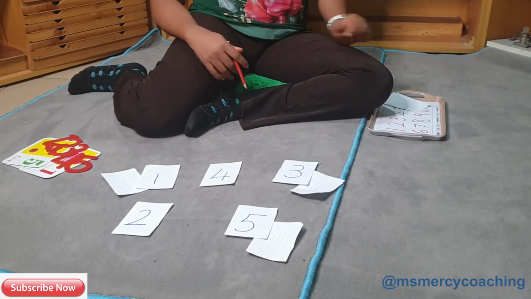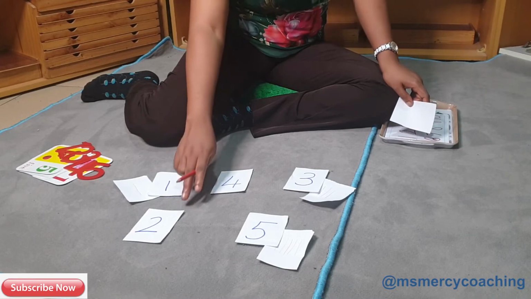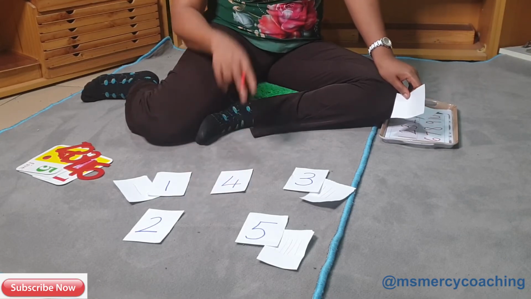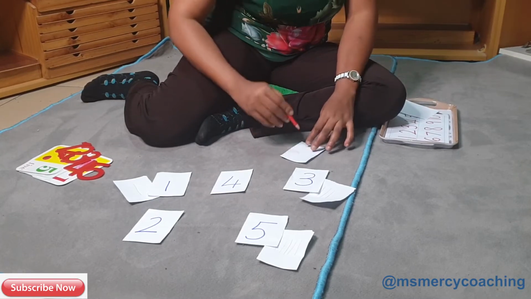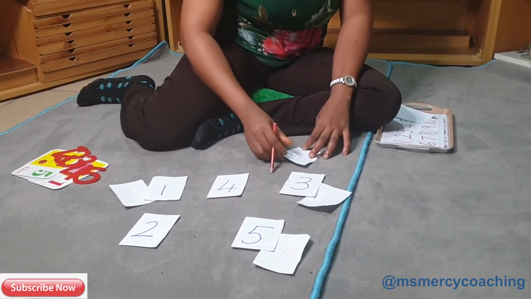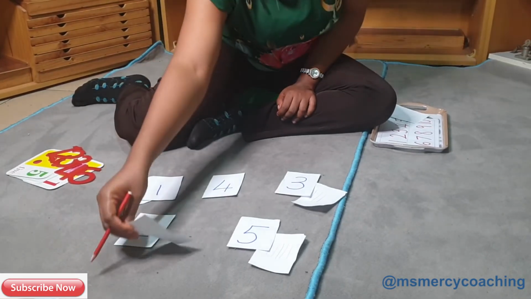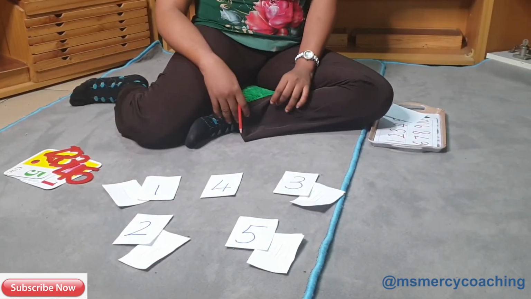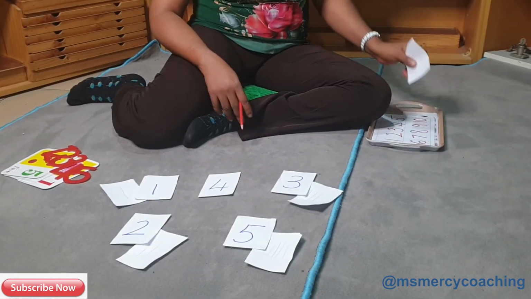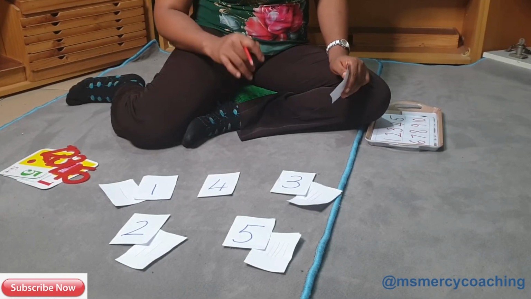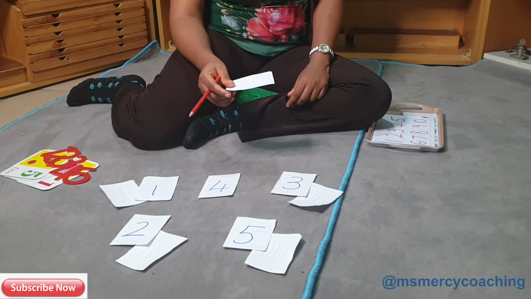Good. Can you show me number 2? Number 2. I'll write out 2 strokes. 1, 2. Can you place it under number 2? Good. Can you show me number 4? So I'm going to write out 4 strokes, and then I'll hand the paper over to you to place under number 4. Will you be able to do that?